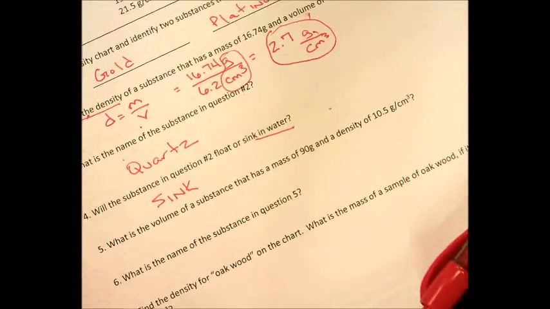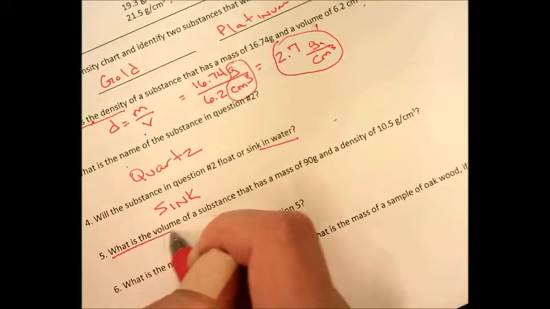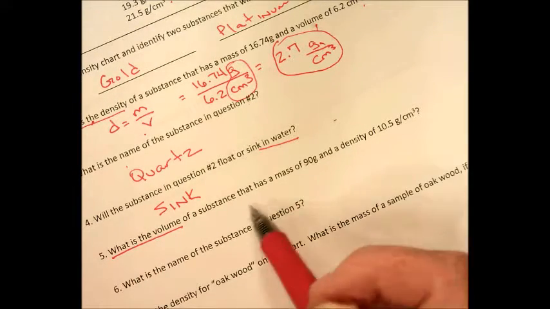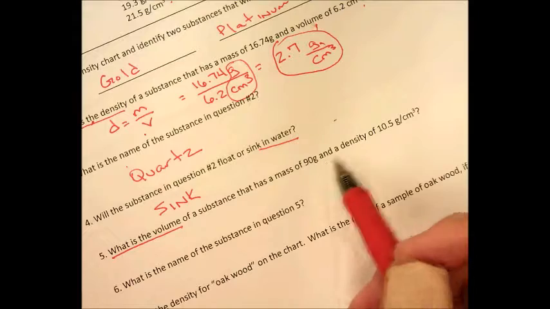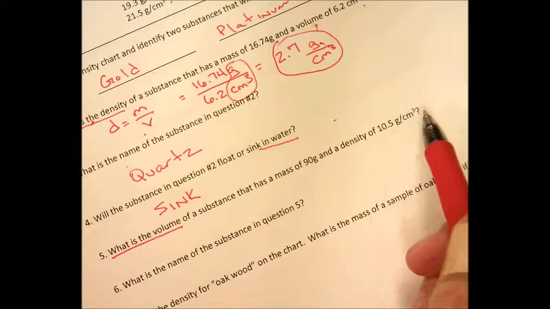Moving to number 5. All right, this is where we've got to be careful. It says, what is the volume? So we're looking for volume over here. All right, what is the volume of a substance that has a mass of 90 grams and a density of 10.5 grams per cubic centimeter?